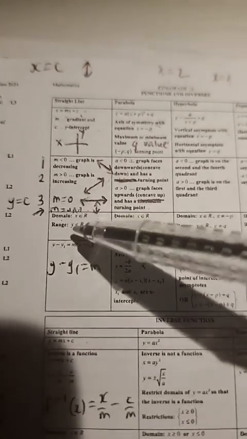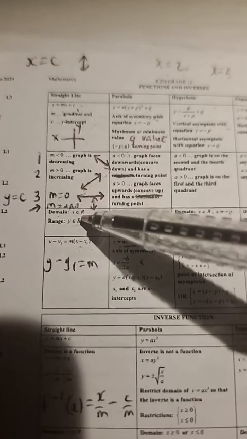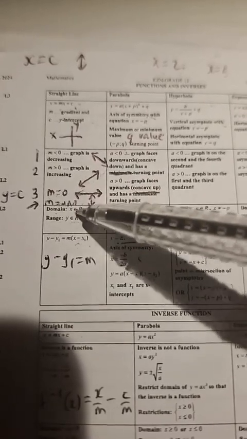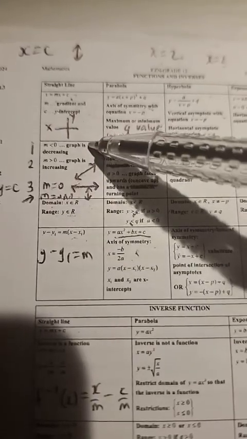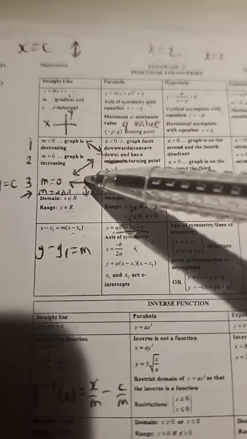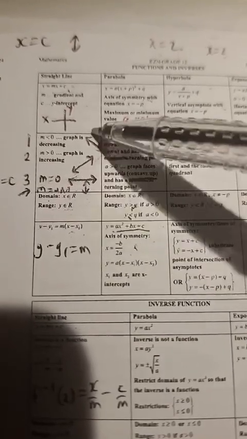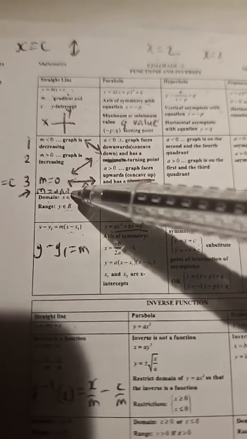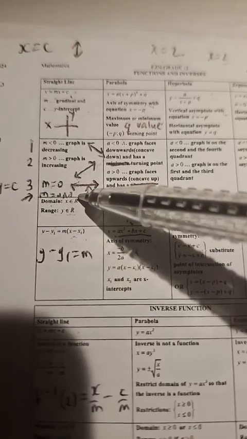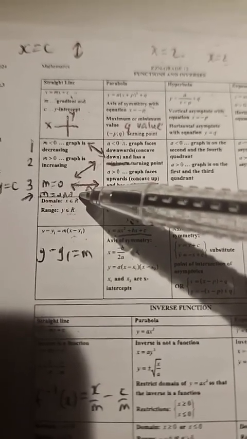We looked at the concept of domain yesterday for straight lines, how x is an element of real numbers. If the straight line is decreasing, increasing or horizontal and it is unrestricted, then obviously this applies. But if it is restricted, then we look at how far it is restricted.